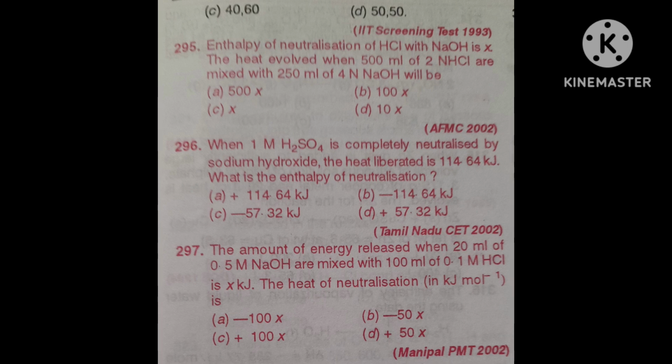Again I am repeating the question. Listen carefully. When 1M H2SO4 is completely neutralized by sodium hydroxide, the heat liberated is 114.64 kilojoule. What is the enthalpy of neutralization? First option, plus 114.64 kilojoule. Second, minus 114.64 kilojoule. Third, minus 57.32 kilojoule. Fourth, plus 57.32 kilojoule.